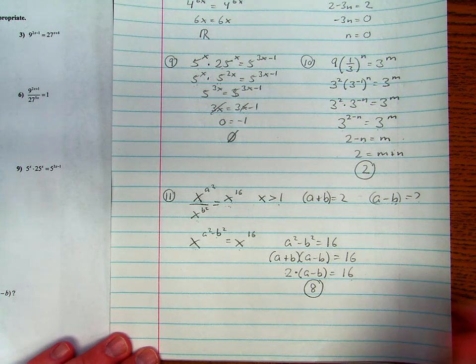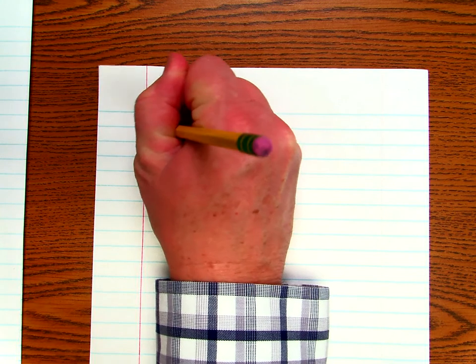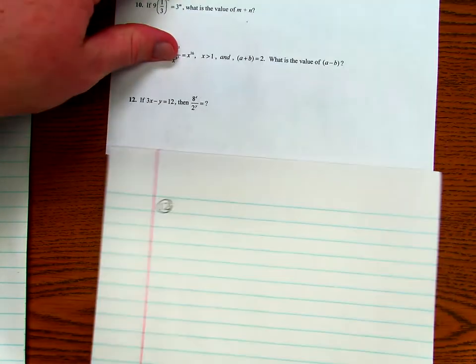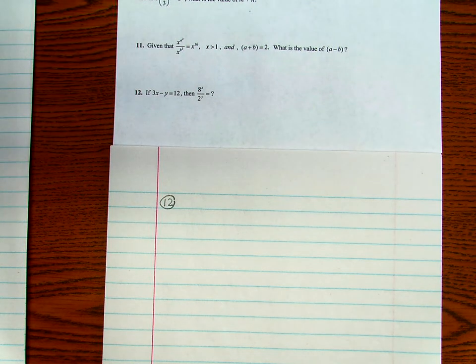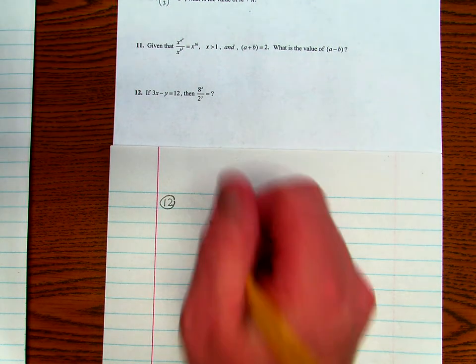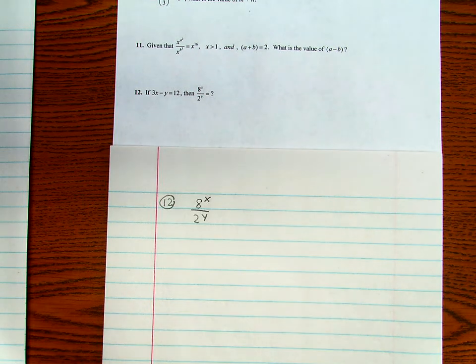All right, let's do a clean page for this. All right, last one for today's examples, number 12. Okay, if 3x minus y is equal to 12, then what's 8 to the x over 2 to the y? 8 to the x over 2 to the y. That's what I'm going to concentrate on first.